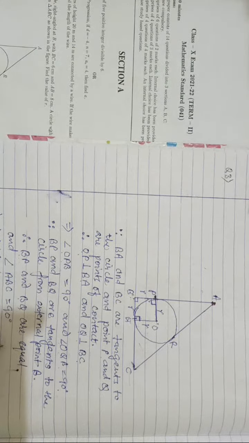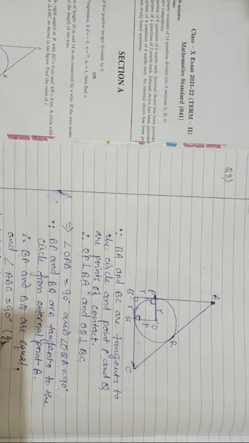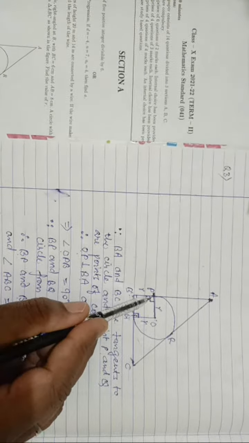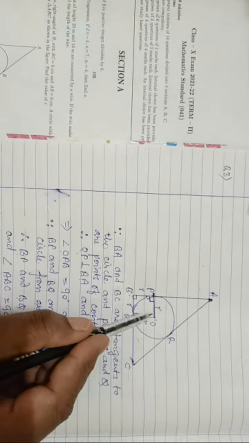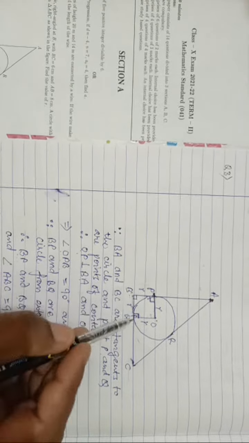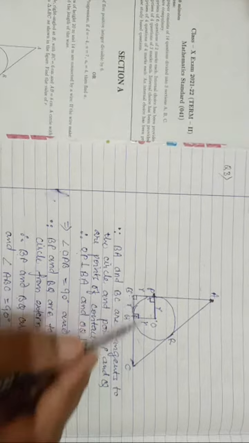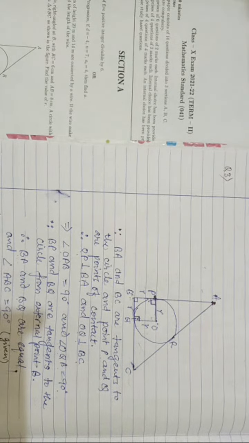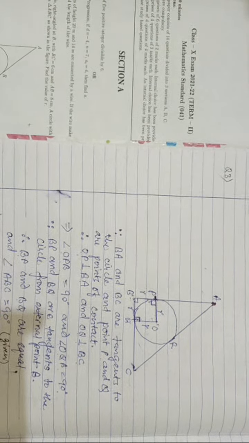Angle ABC is equal to 90 degrees. It is already mentioned. If three angles are 90 degrees, automatically this angle will be 90 degrees, and these sides are equal. It means adjacent sides are equal. That implies PBQO is a square. Now see, student.